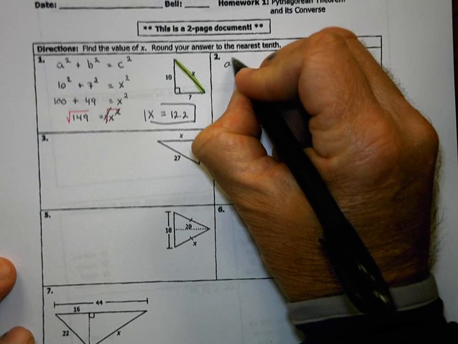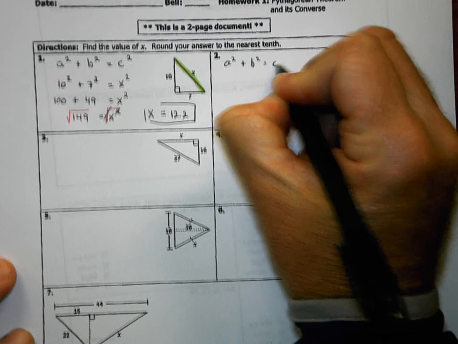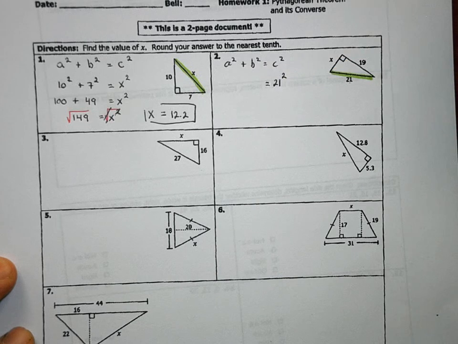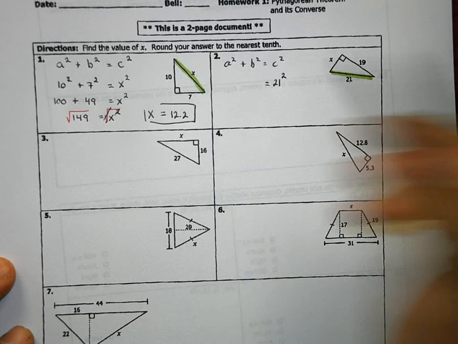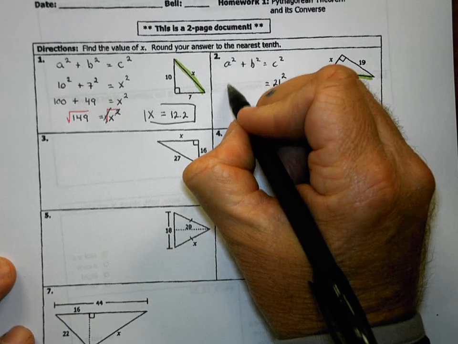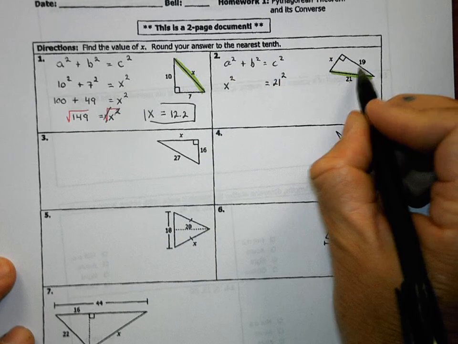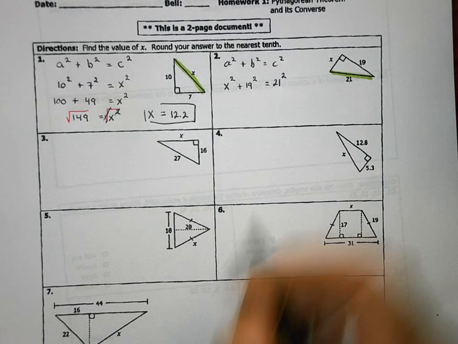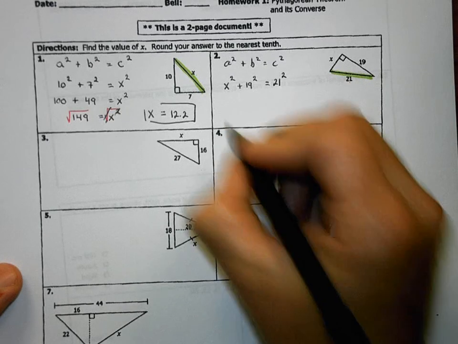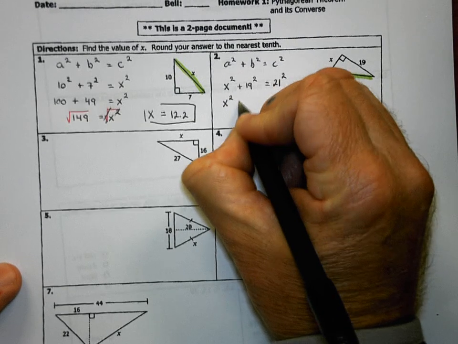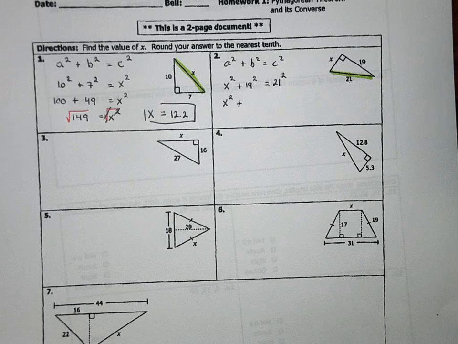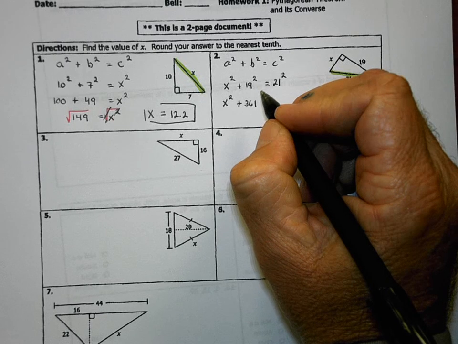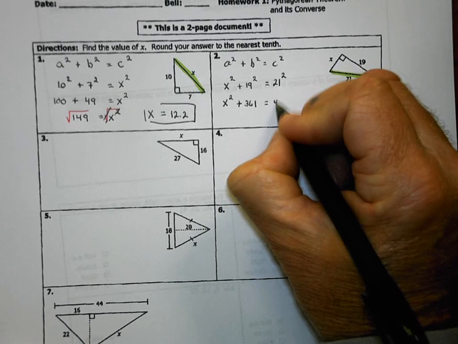So a squared plus b squared is equal to c squared. C is the hypotenuse, which is 21, so we substitute 21 in for C. Then x and 19 are your a and b values, and it doesn't matter which one is a and which is b. I'm going to substitute x in for a and get x squared, and substitute 19 in for b, so I get x squared plus 19 squared equals 21 squared. Now I'm going to simplify and solve. You can't simplify x squared. 19 to the second power is 361, and that's equal to 21 to the second power, which is 441.